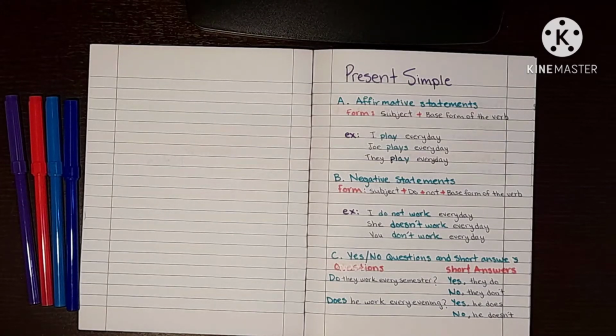For example, here I have I play every day. I is a subject, play is the base form of the verb, every day is, and you can continue on with the sentence. The second one, Joe plays. See, notice the difference between the second example and the first example. So here, when I said a name, Joe plays, I added an S to the verb, and then I continued with the sentence, which was every day.